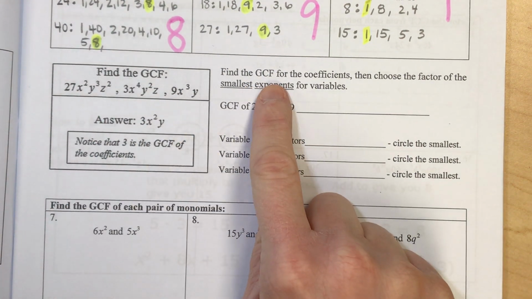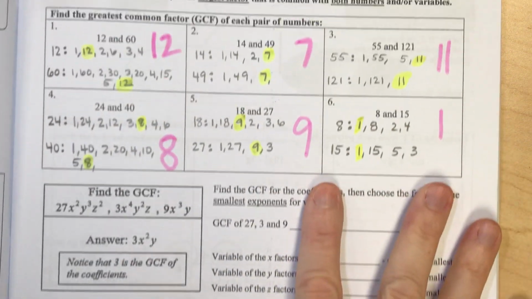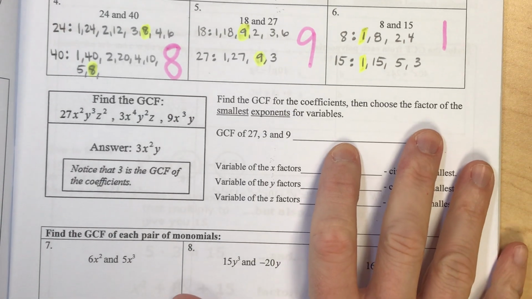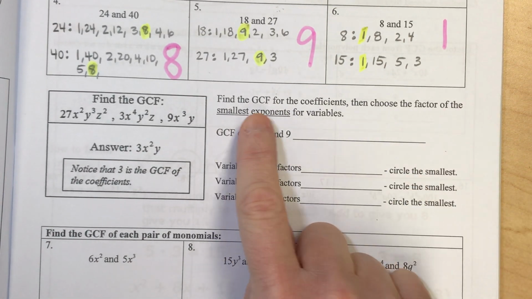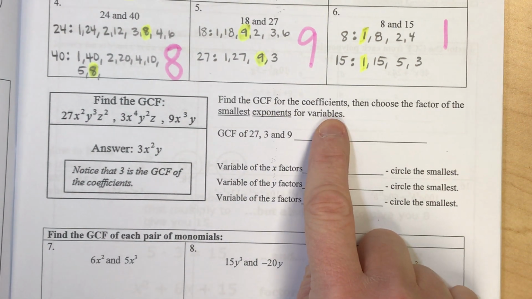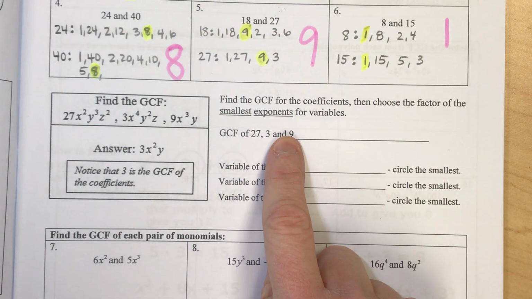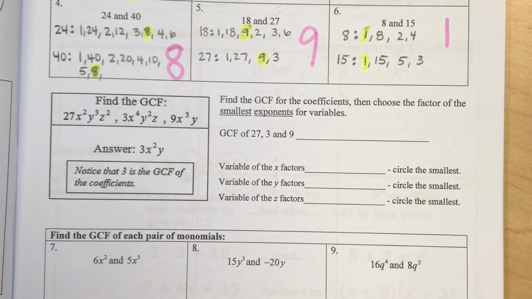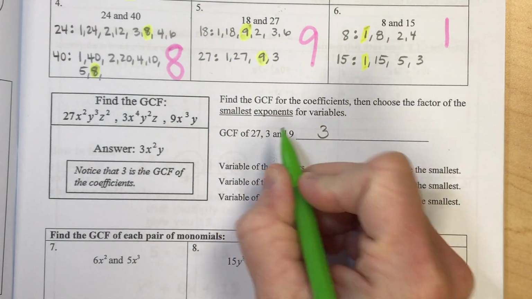To find the GCF, first, what you want to do is find the GCF of the coefficients, just like what we did in the previous example, finding the largest factor that goes in. And then what we do is choose the factor of the smallest exponent for the variables. So the greatest common factor for the numbers really is indeed the greatest factor that all three have in common. Now 27, 3, and 9, all of those numbers are divisible by a factor of 3.